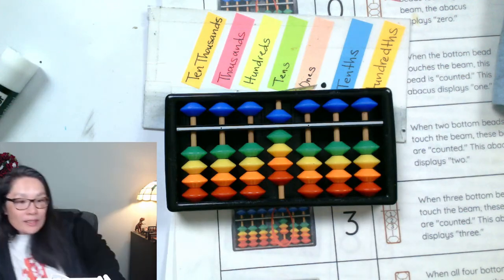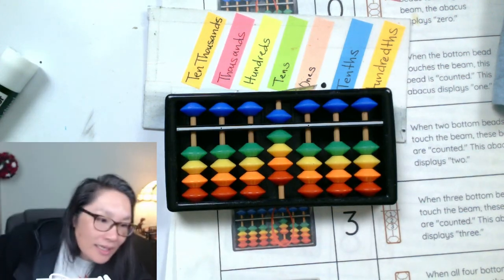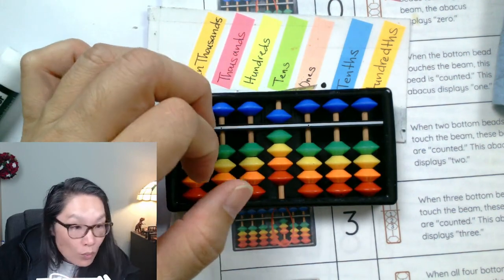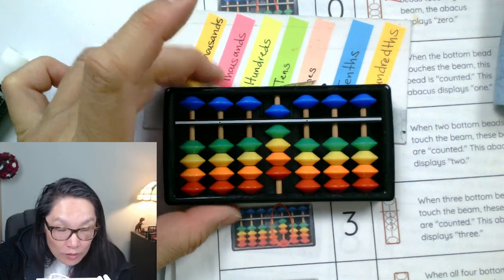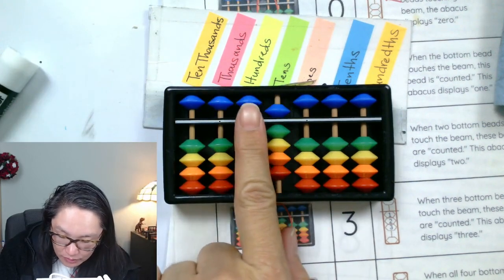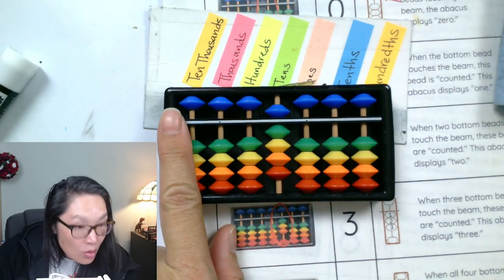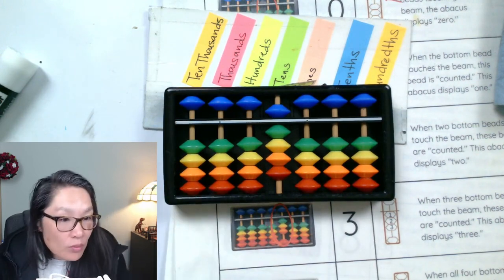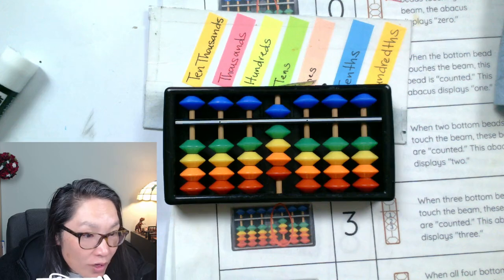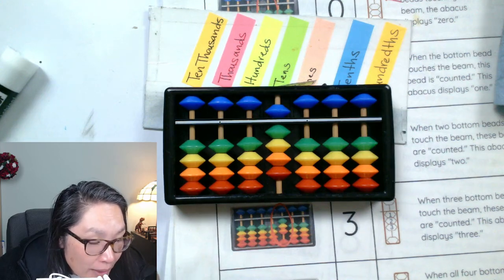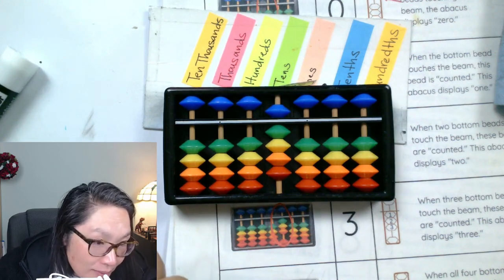So, Samara, did that make sense with the tens and counting up to 50? We can count more than 50 because we have more columns. We have our ones, our tens, our hundreds, our thousands, and our 10,000. Okay, great. Let me know if you have any more questions. Loopy, let me know if you have any questions. Does that make sense?